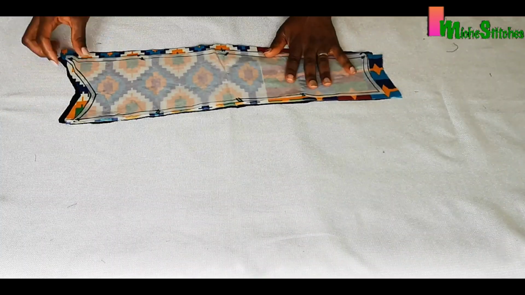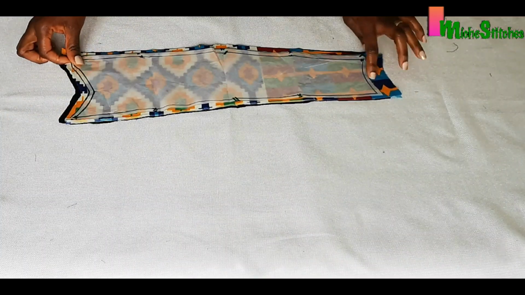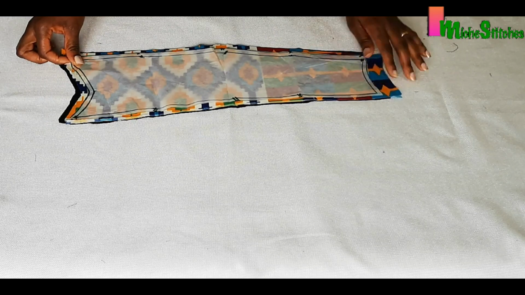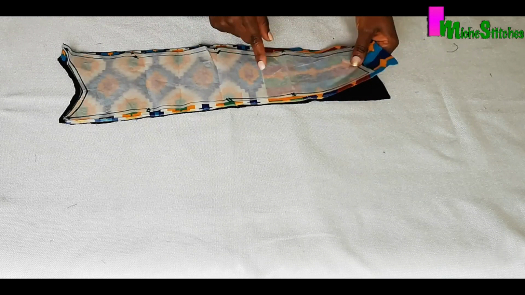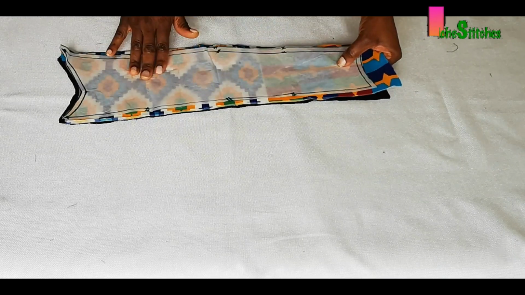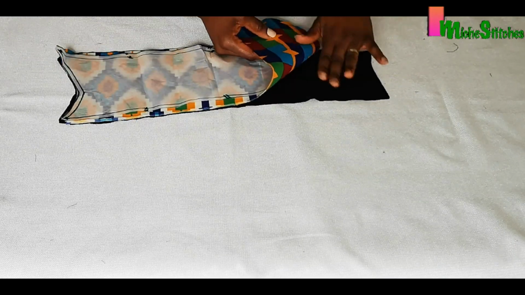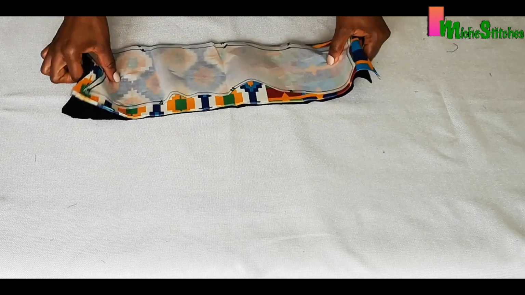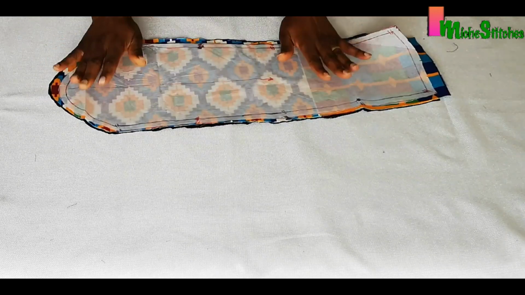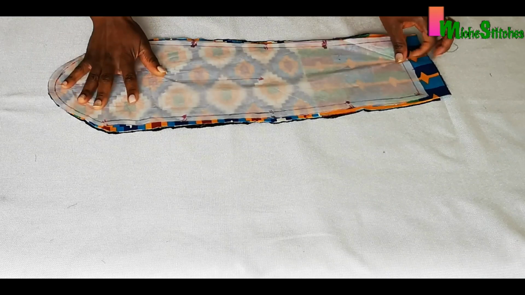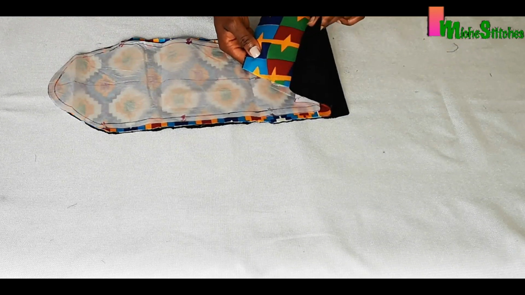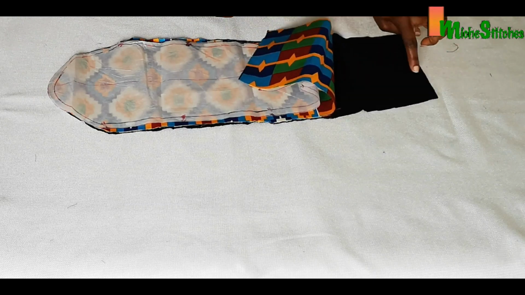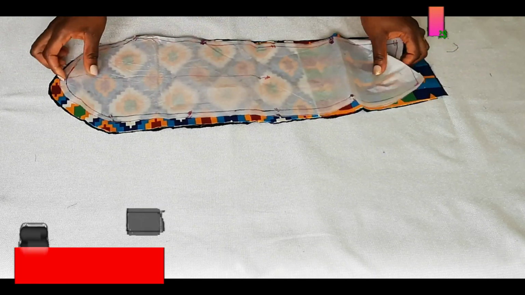So for our sleeve pattern, I've added 1 inch allowance on the hem of the sleeve. I've cut two pieces of the under sleeve, that's two pieces of the lining piece and two pieces of the main fabric. Then for the top sleeve, I've also added 1 inch on the hem, and I've cut two pieces of the main fabric and two pieces of the lining piece, with the lining piece being 1 inch shorter than the main fabric. Okay, so that's it.